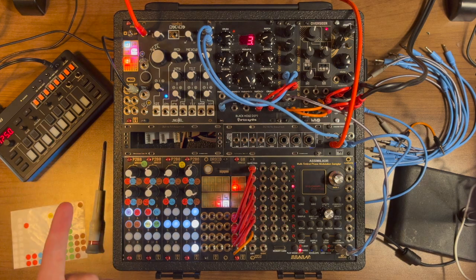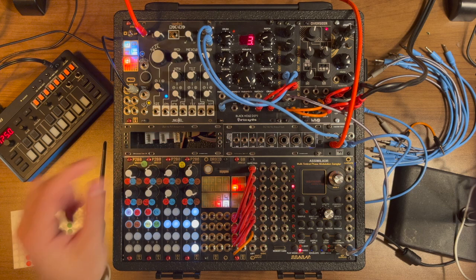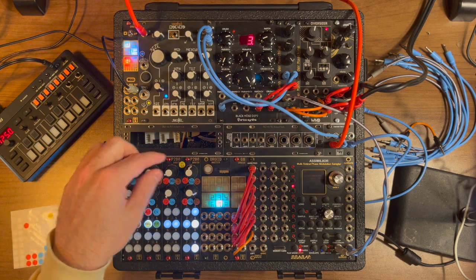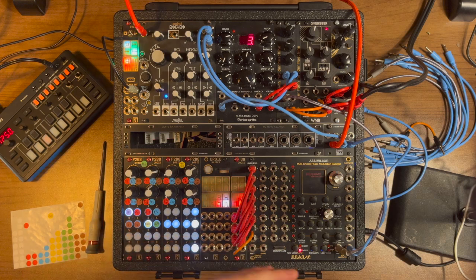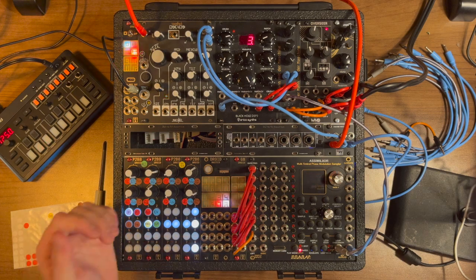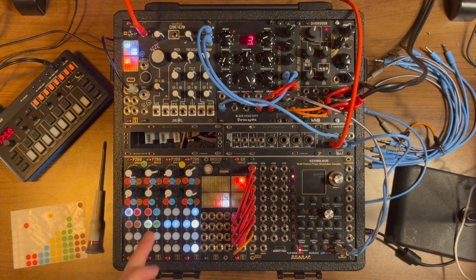So groove mode, as I already showed before, does let you create this 8-step groove pattern, which is affecting the master tempo clock. But what I didn't tell you is that you can also use the selectors, and then these buttons down here become the length set. So you'll set the length of each channel in terms of number of steps.